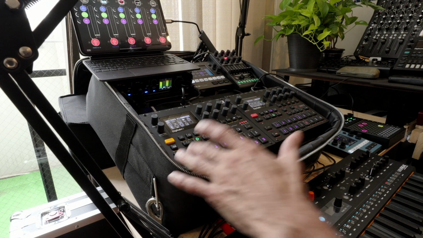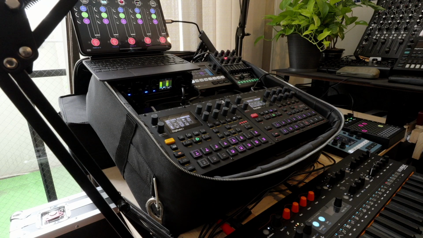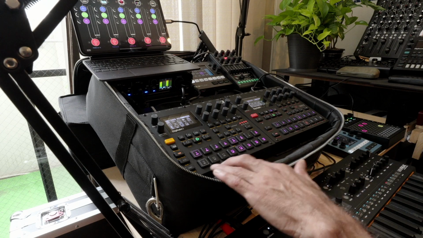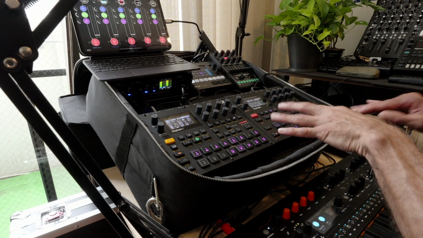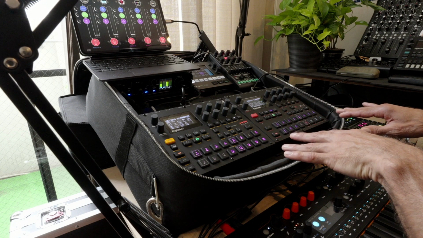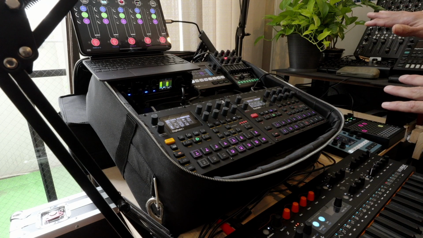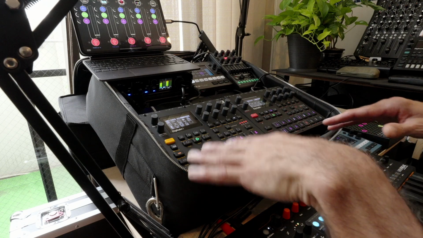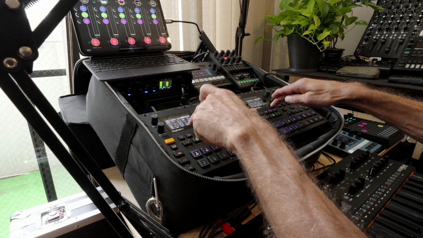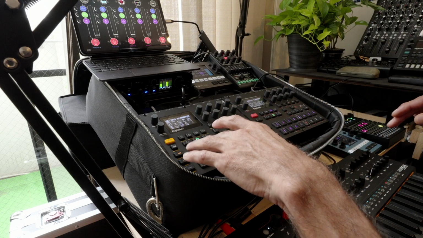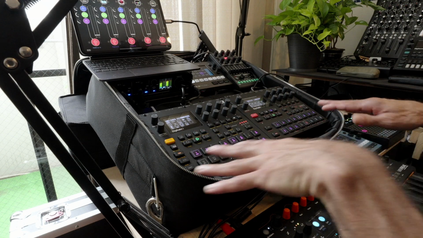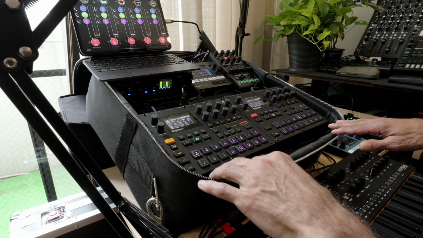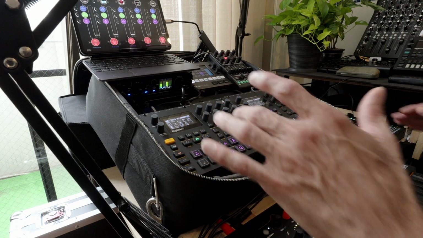So let's see what happens when we go to pattern 10. Next pattern. Okay, so as you can see, nothing changed over here on the Digitakt, but on the Syntakt, I switched up some of the elements to kind of build it up a little bit. Now, like I said, this Syntakt is controlled by the Digitakt. So when I change patterns on the Digitakt, the Syntakt changes patterns. So I'm duplicating this process on both boxes.